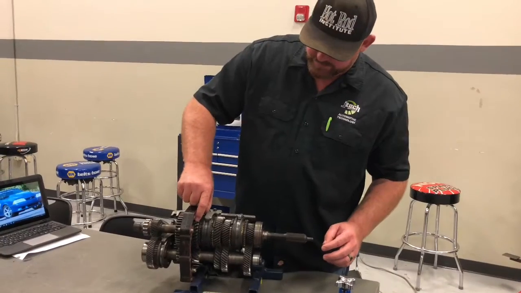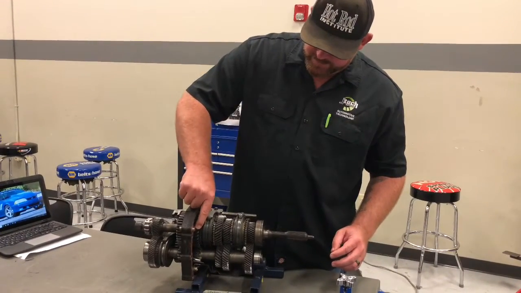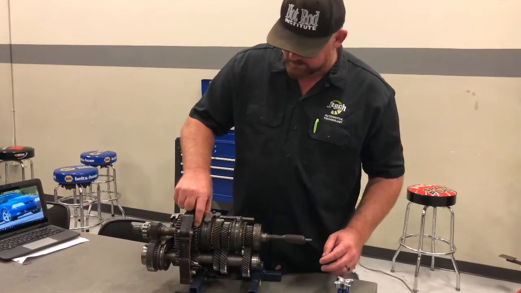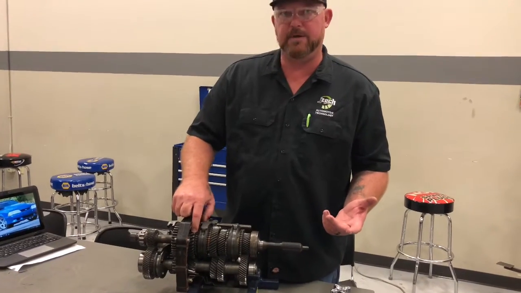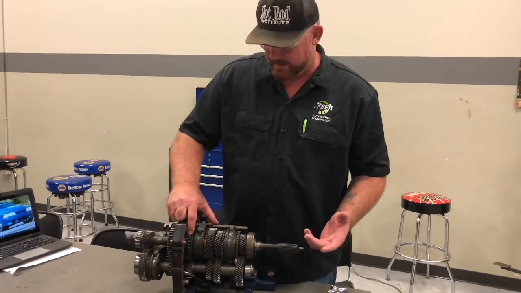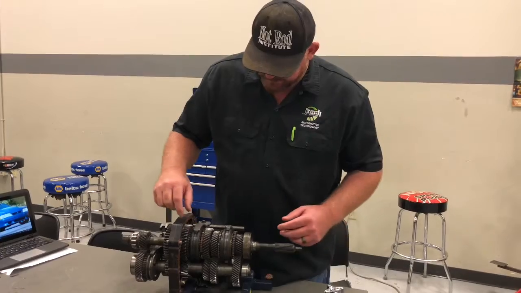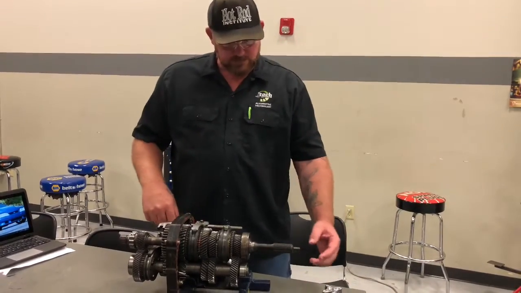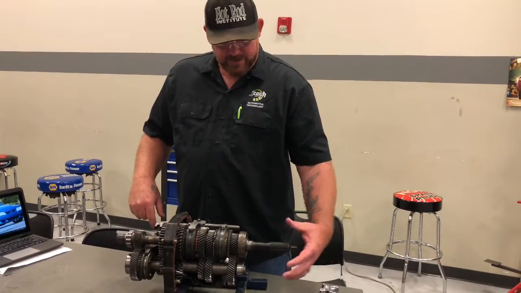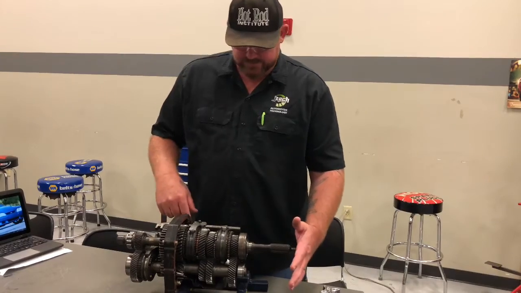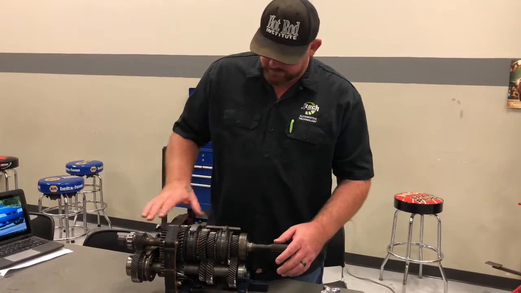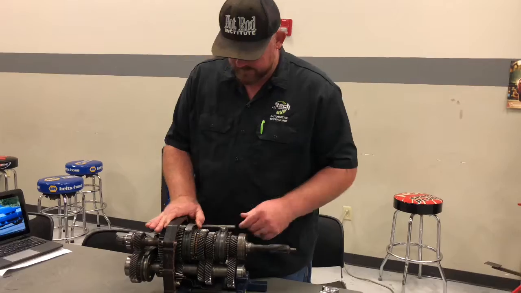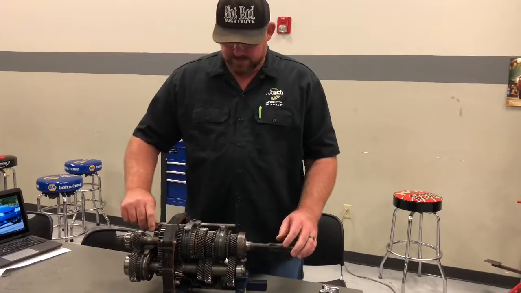So right here is first gear. It's the biggest gear in there. It gives you the most amount of torque that you can get out of the gear set. So you'd have power coming in, your input from your engine or your clutch. So if we were in first gear, you'd shift into first gear.